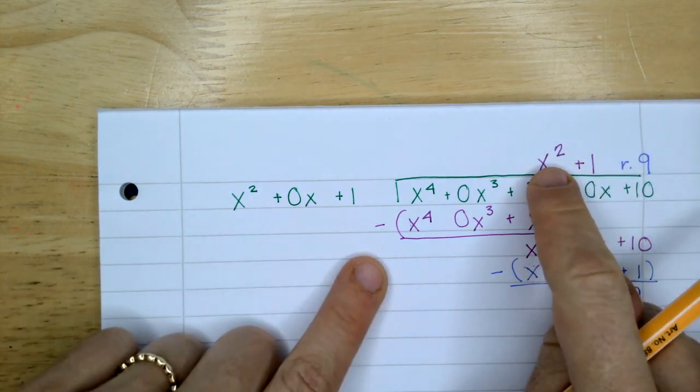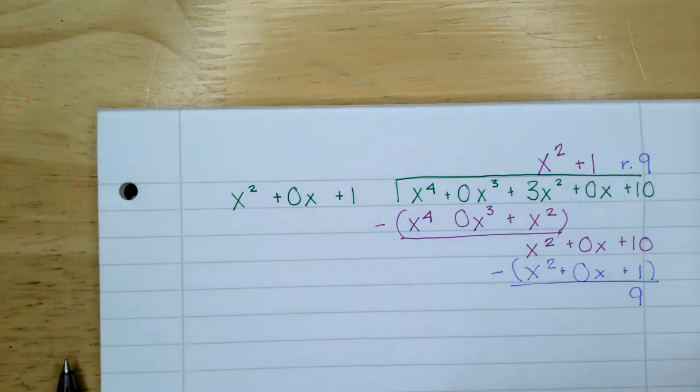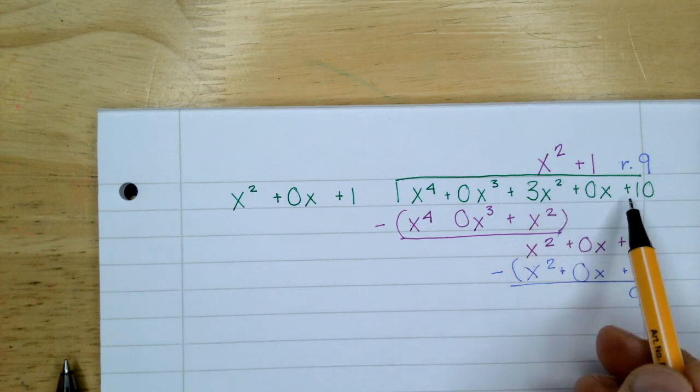I should be able to multiply this by this and add this and get back to x to the fourth plus 3x squared plus 10.